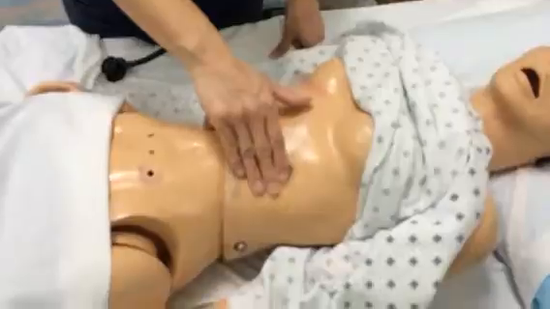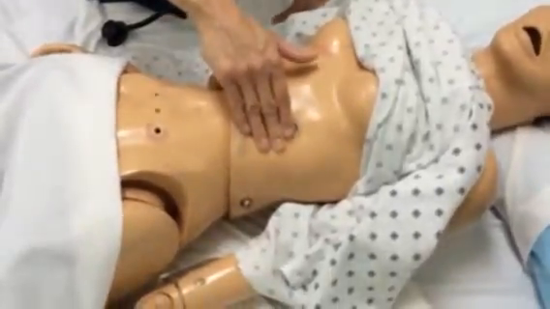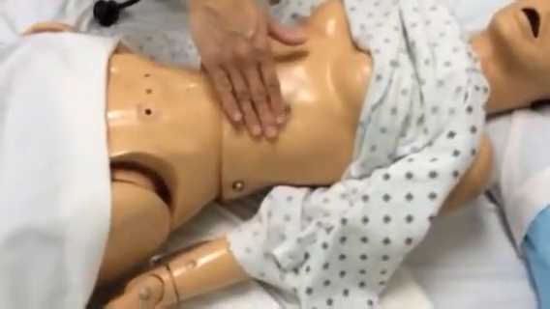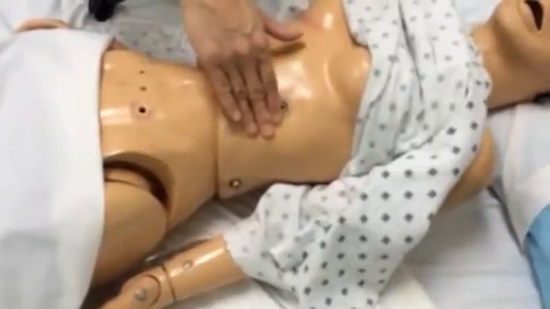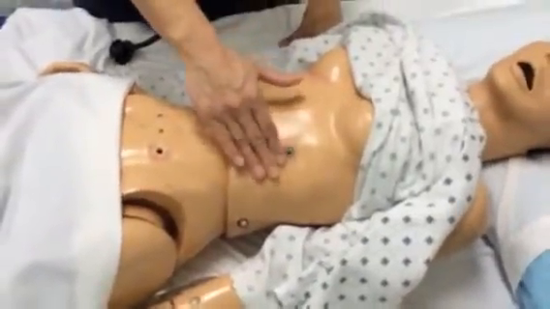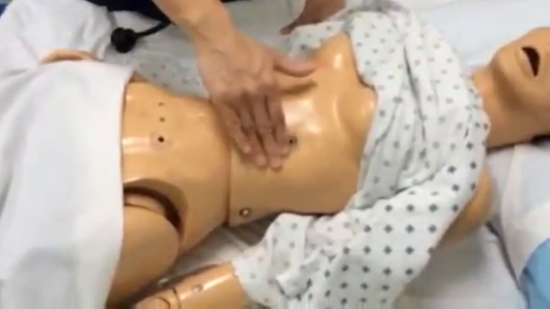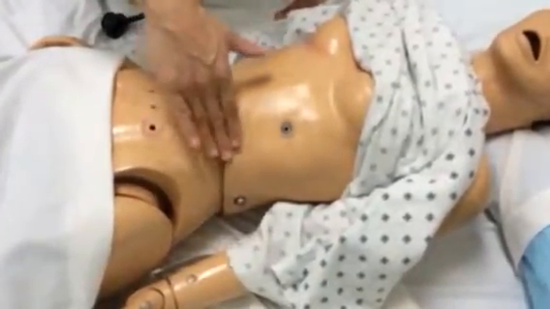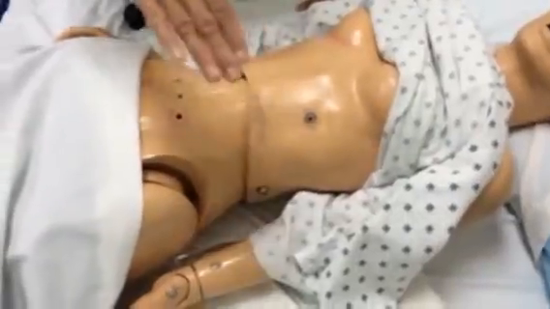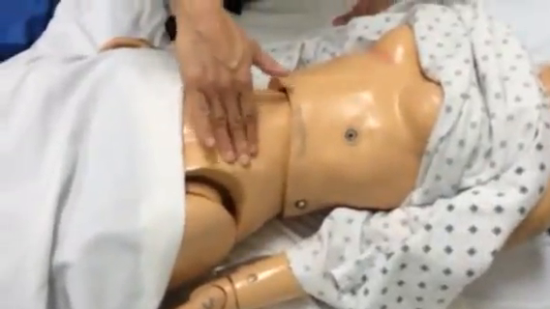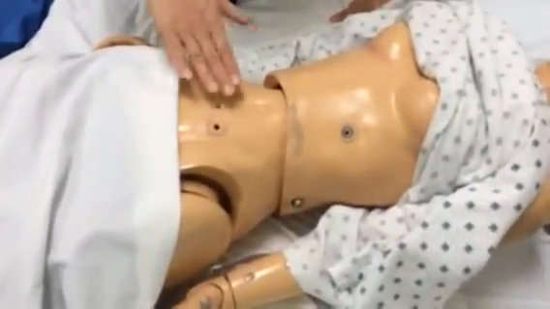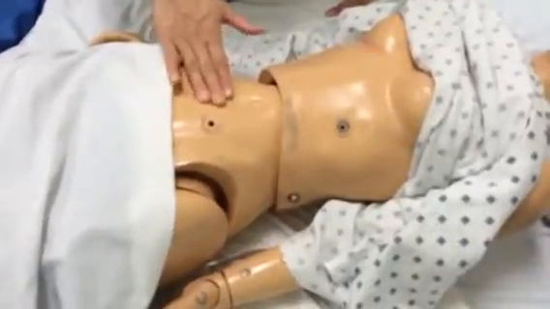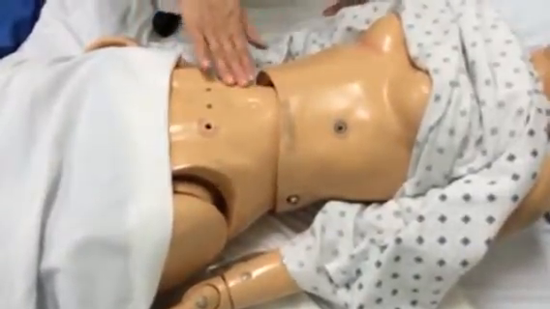So for light palpation, you use your hand and you're gonna just press down maybe 1 to 2 centimeters, and then you do a circular movement. So you palpate 1 to 2 centimeters, lift, let go, palpate, and as you go, you're observing the patient's face, if there is any sign of pain.